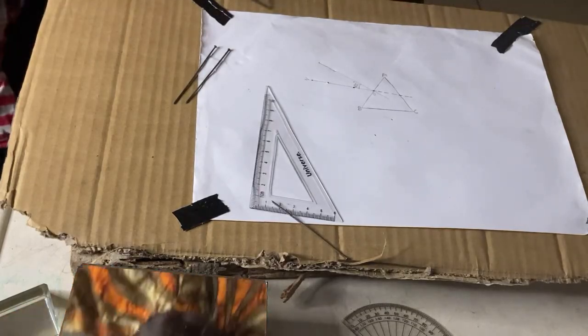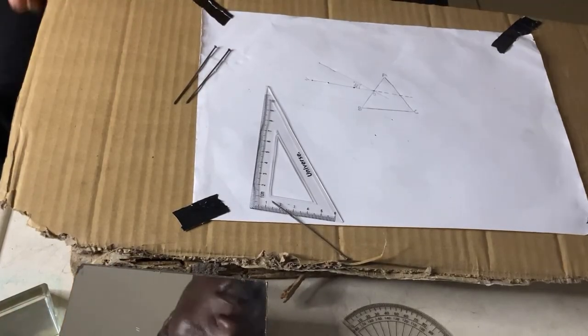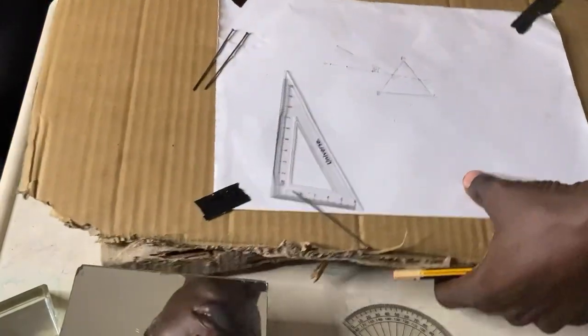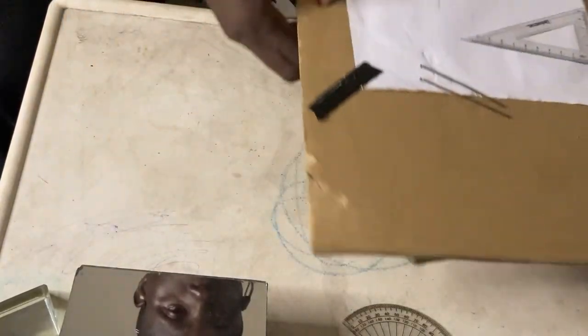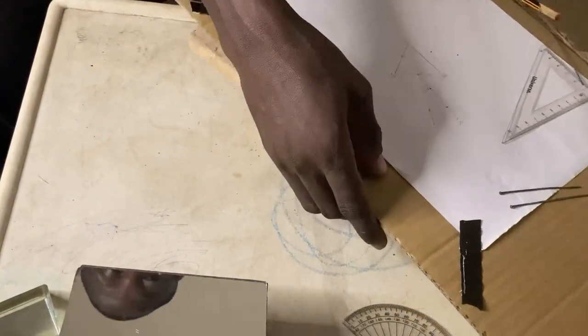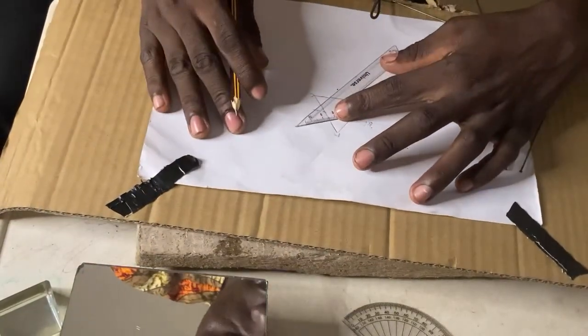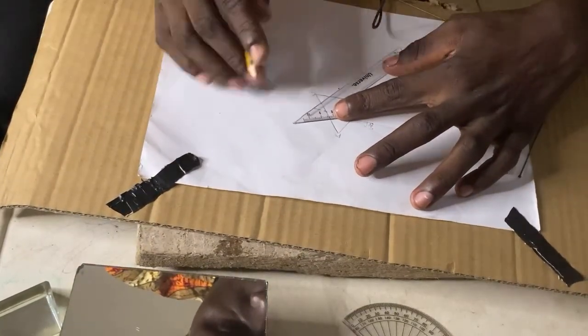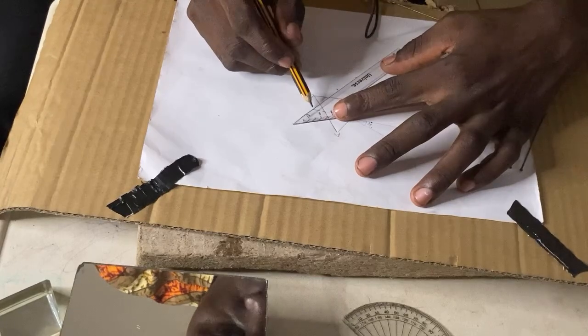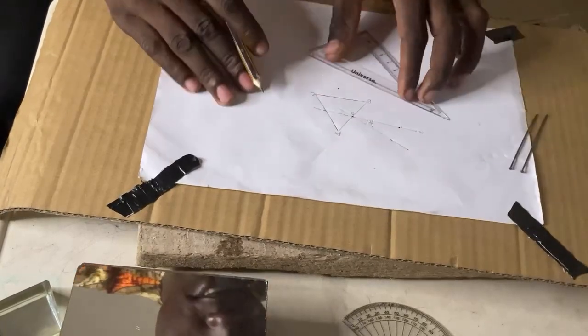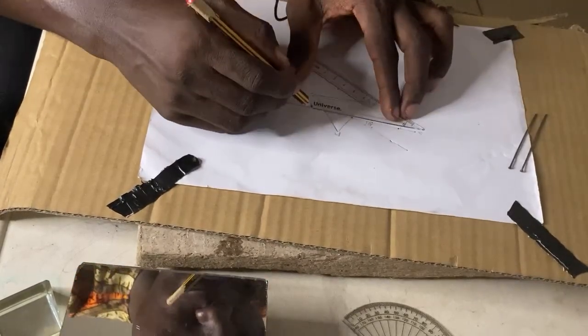So here now, you cannot join it together. Let me put it back to a normal position and then join it together. These are points. So I have to extend this line a little bit further.